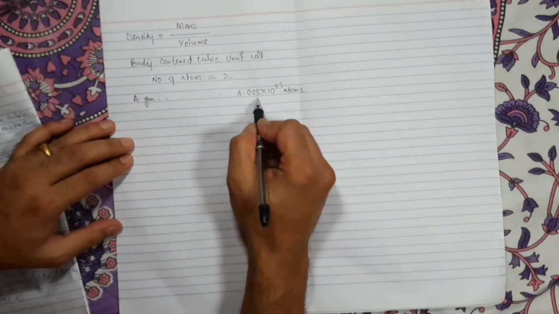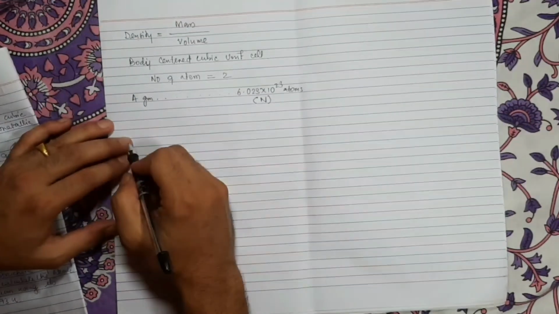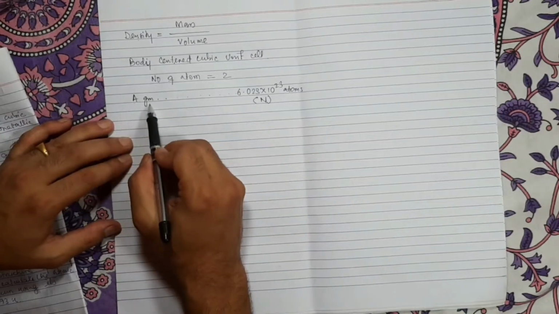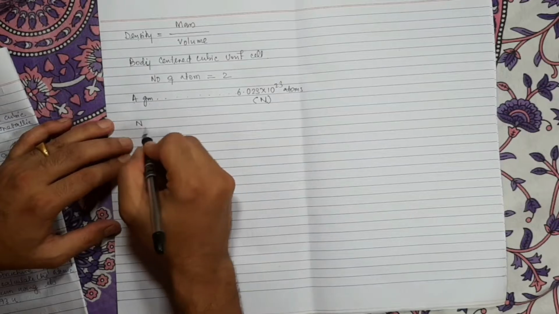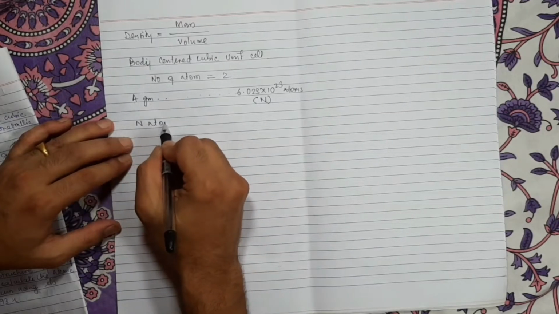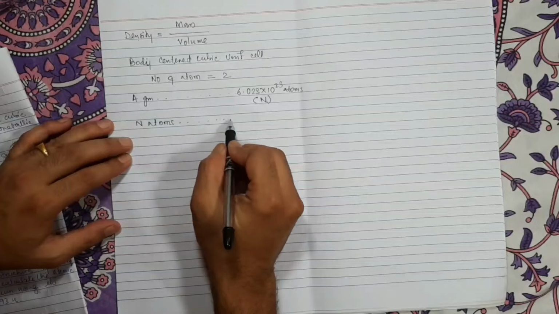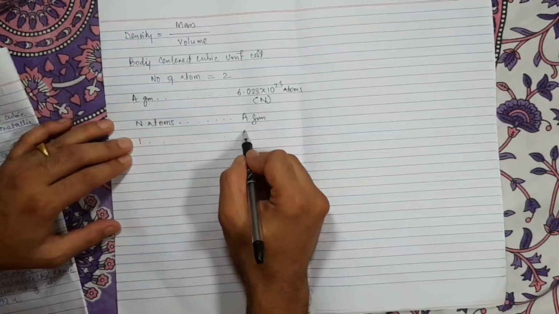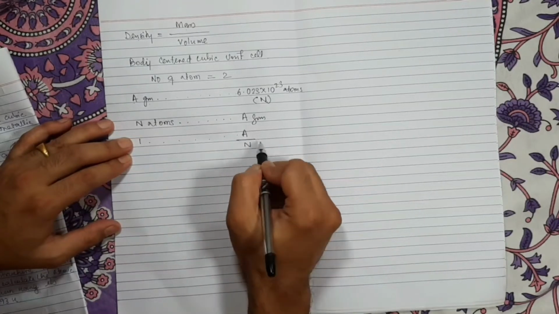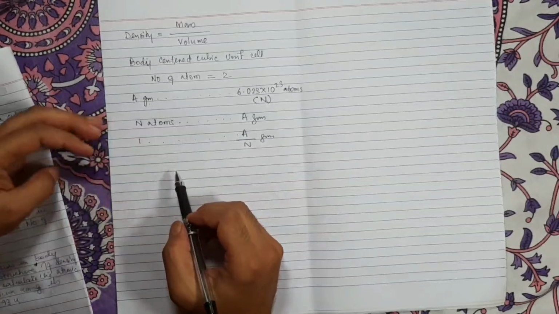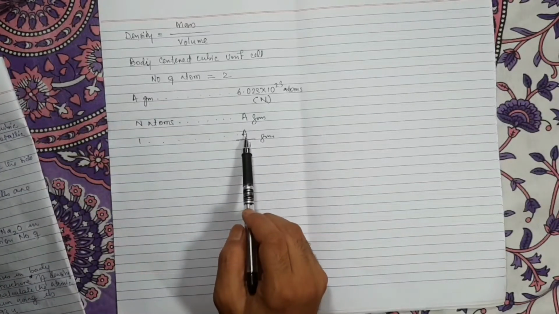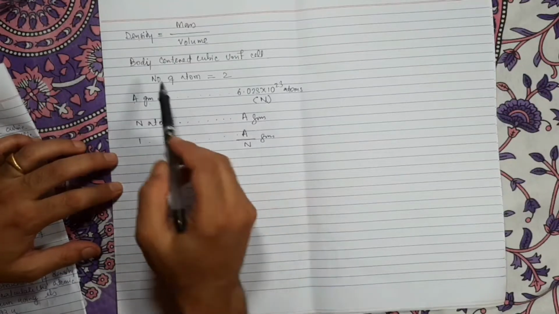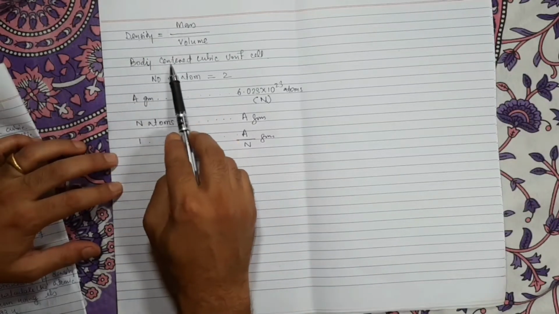This is Avogadro's number, and we can write that as N. That's the usual symbol we assign for Avogadro's number. So, for N atoms, the mass is the atomic mass taken in grams. For N atoms, N meaning Avogadro number of atoms, you get the atomic mass taken in grams. Then for one atom, the mass will be atomic mass divided by Avogadro's number. This is how we can find the mass of a single atom. We have to divide its atomic mass by Avogadro's number. So, this is how we can find the mass of a body centered cubic unit cell.